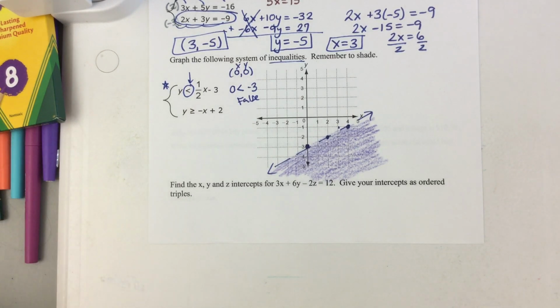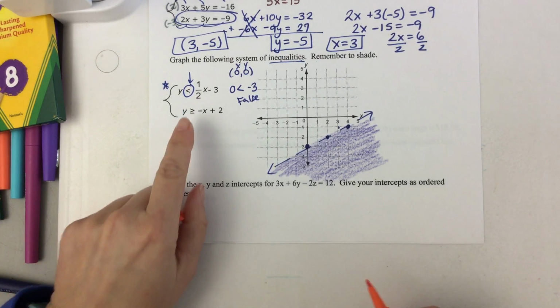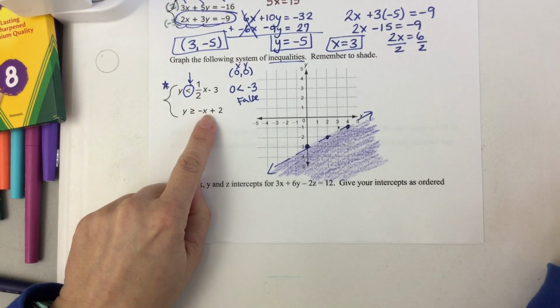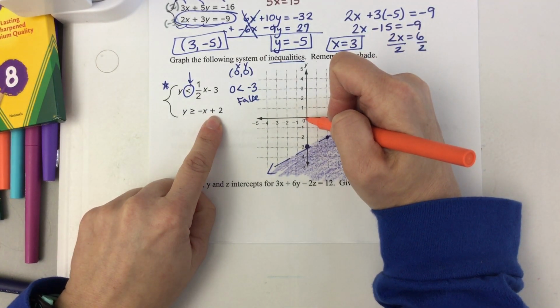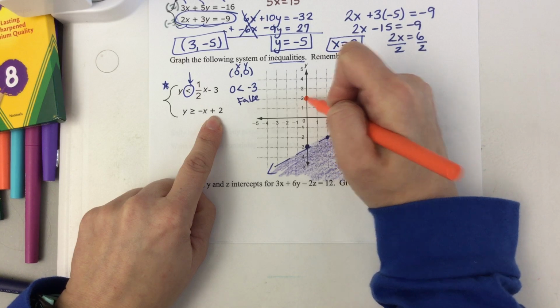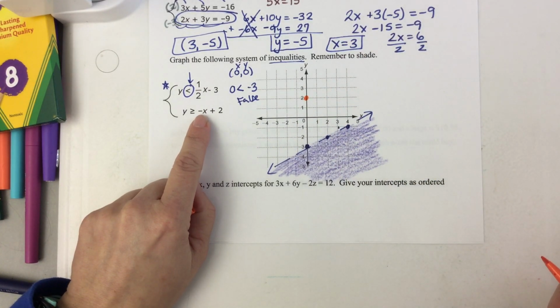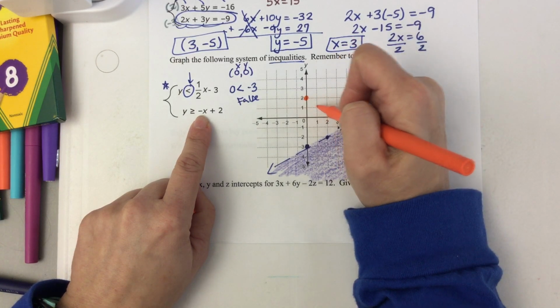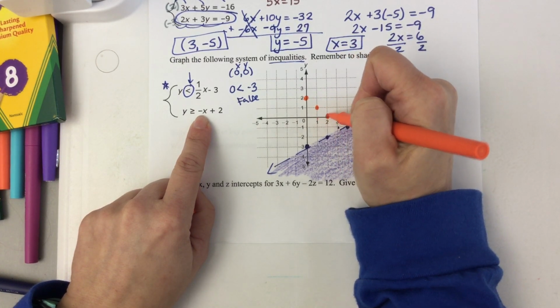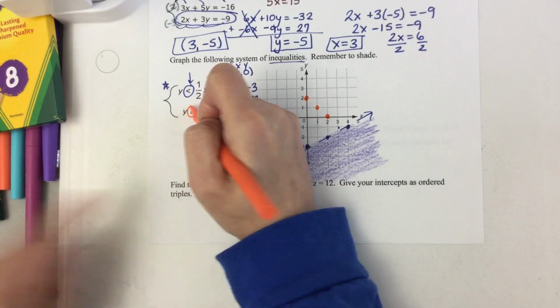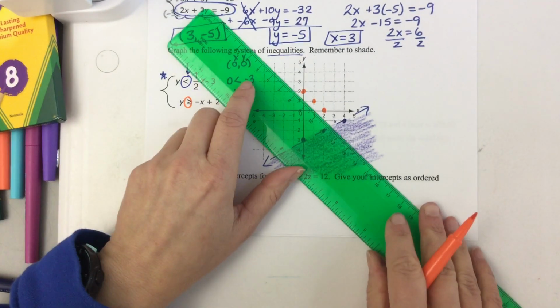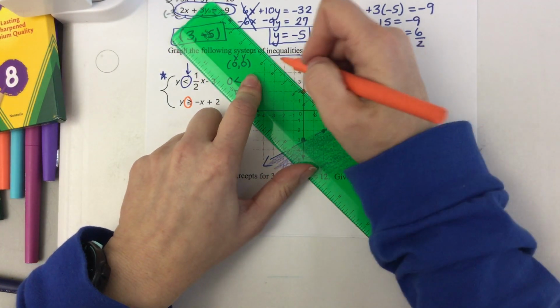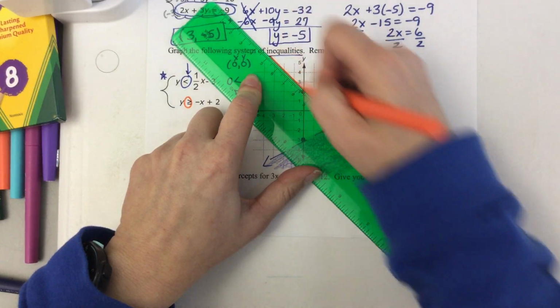Okay, now we're going to go ahead and do the second inequality. Y is by itself. Whatever's after x is where you start. It's plus 2, so up 2. Your slope is the number in front of x, and in this case it's a negative 1. So it's down 1 to the right 1, down 1 to the right 1. Check to see if it's a solid or a dotted line. This one happens to be a solid line.